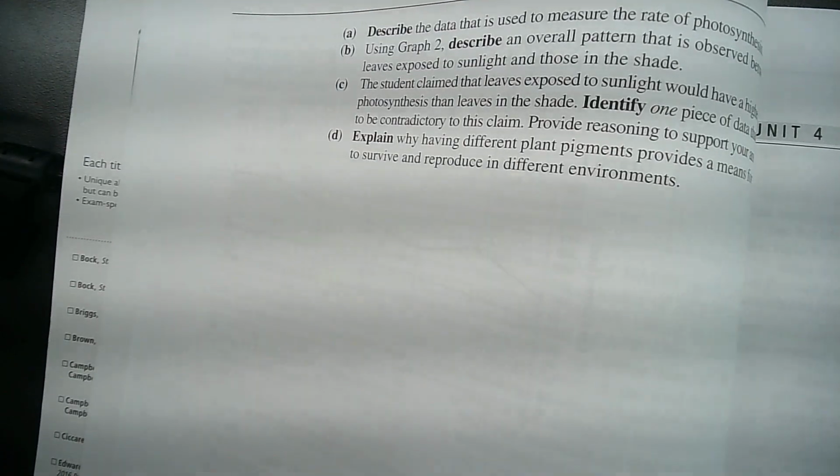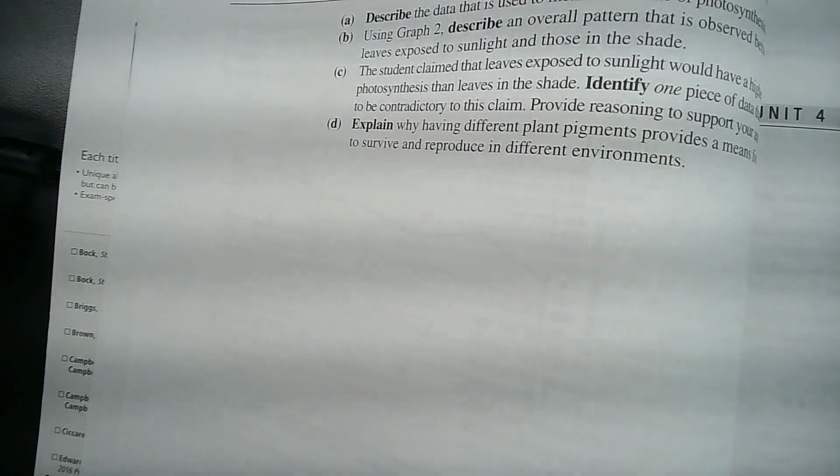Explain why having different plant pigments provides a means for plants to survive and reproduce in different environments. Remember, plant pigments like chlorophyll and carotenoids absorb photons for energy for photosystems. The photons are used to boost an electron to an orbital with greater potential energy and begin a transfer of energy to eventually make glucose. Different pigments absorb photons of light from different wavelengths. The idea is you want many rather than one, because you can absorb as many different wavelengths as you possibly can. The more the merrier. Good luck.